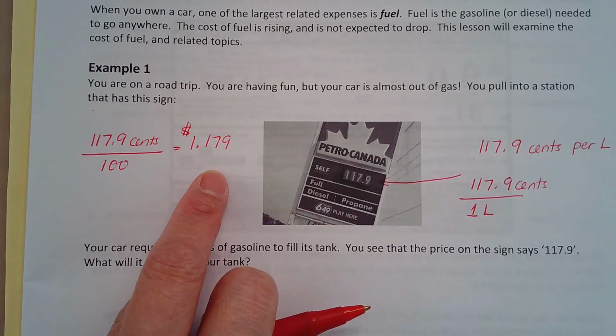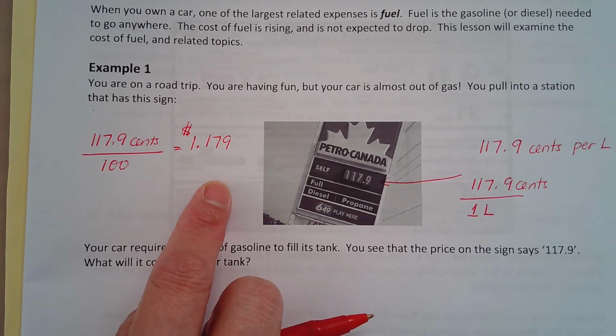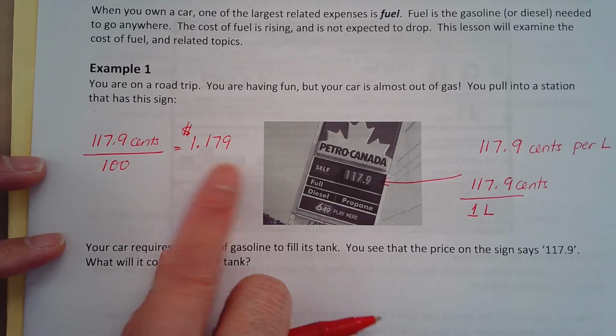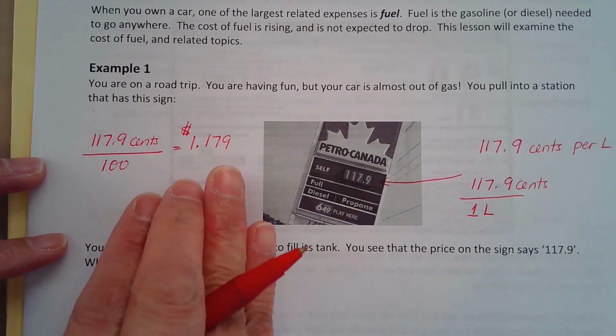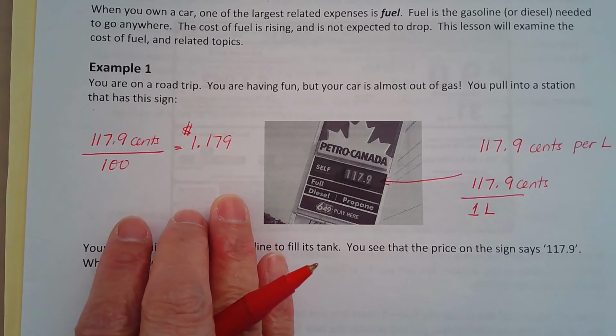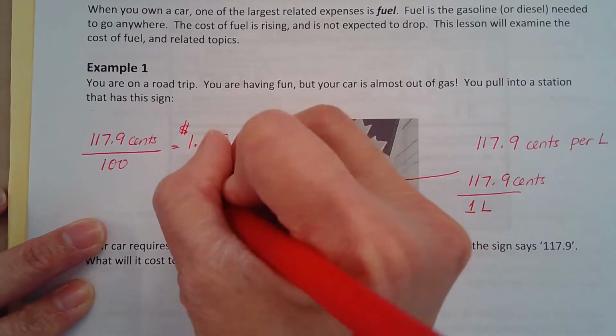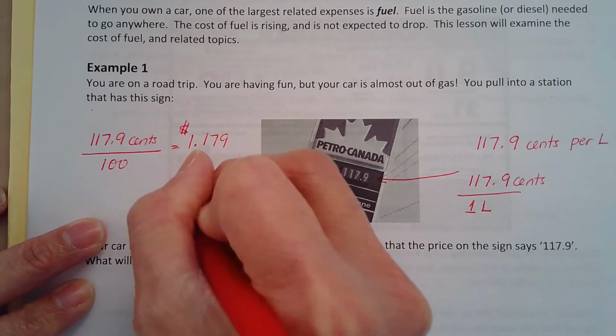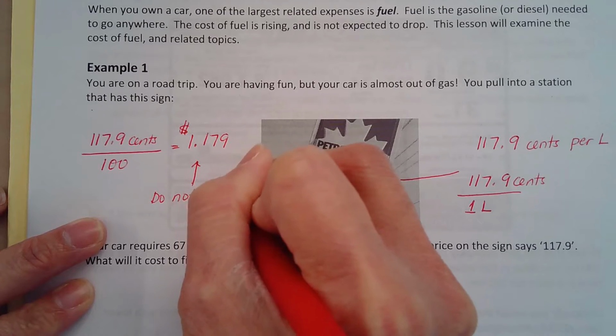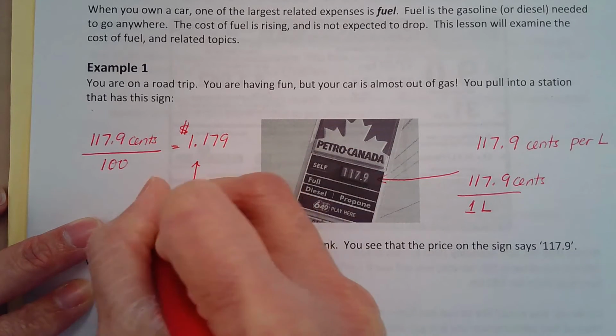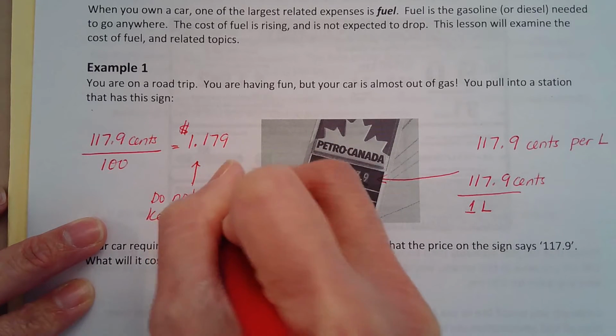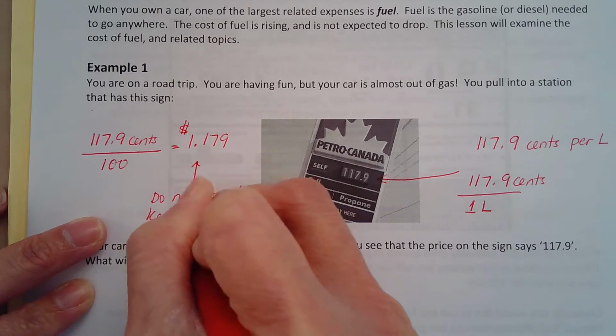Okay. Now you're probably thinking, well, that's not really how we write our dollars, right? That's not how we write money, because when we're talking about money, we're talking about 2 decimal places. But in this case, we're going to keep all the decimals. So here, do not round. Keep all decimals here.